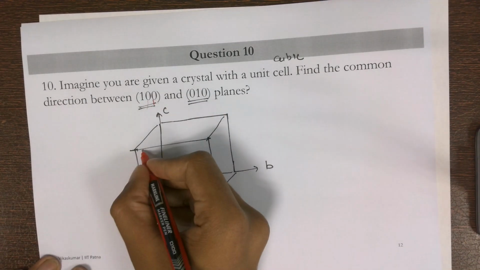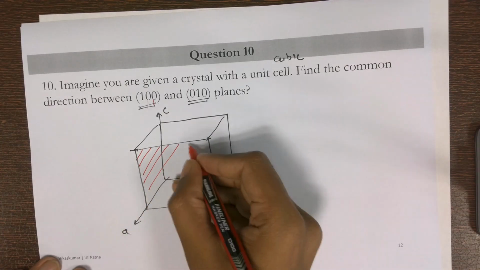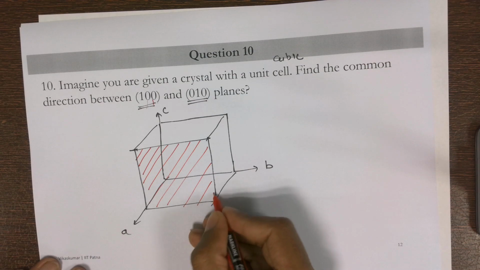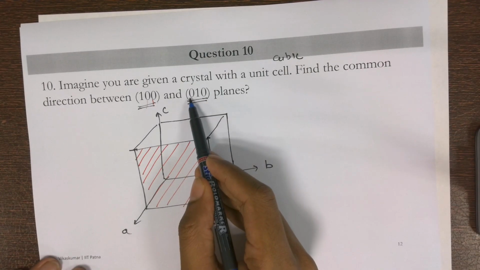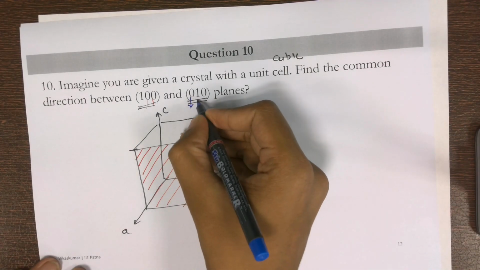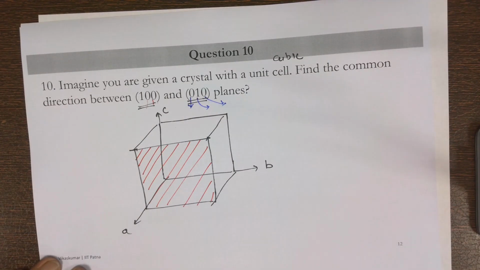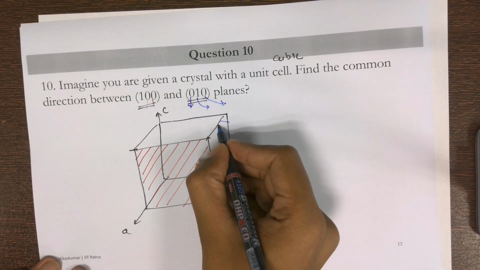So we are talking about this particular plane. Let's go to the next plane, 0, 1, 0. It means that it is not going to cut the x-axis. It will cut the y-axis at 1, and the z-axis again it's not going to cut. So what will we get? It is this particular plane.